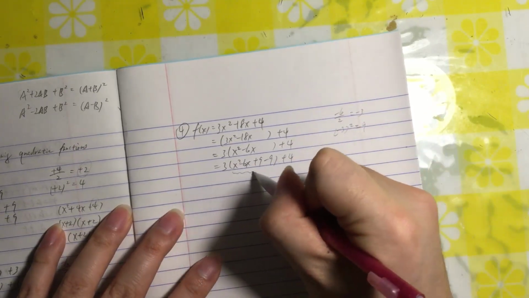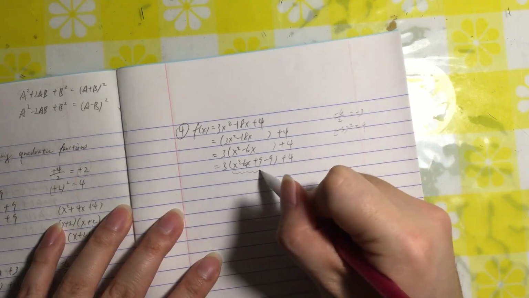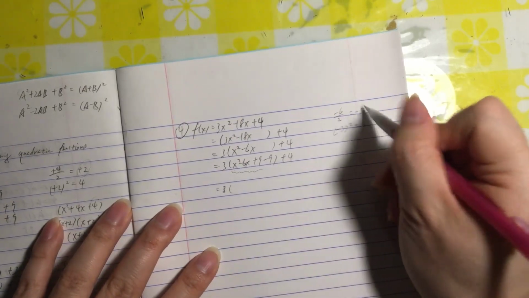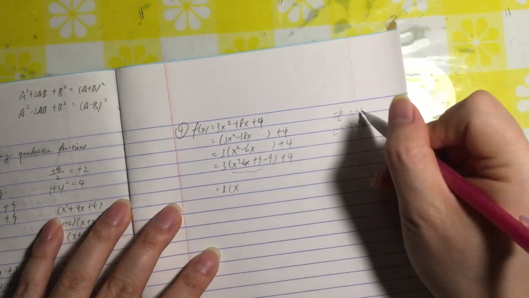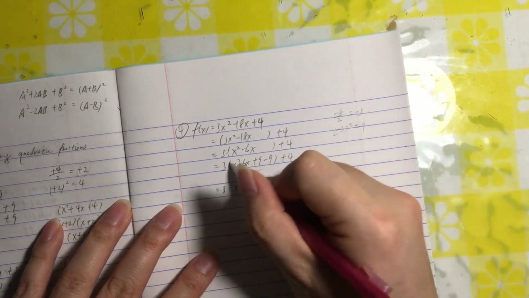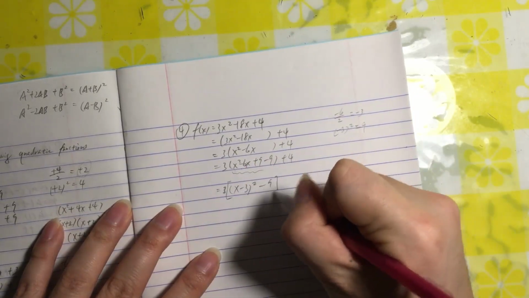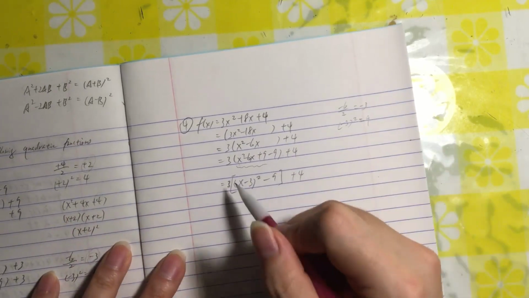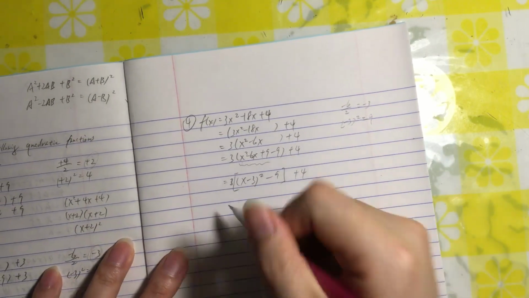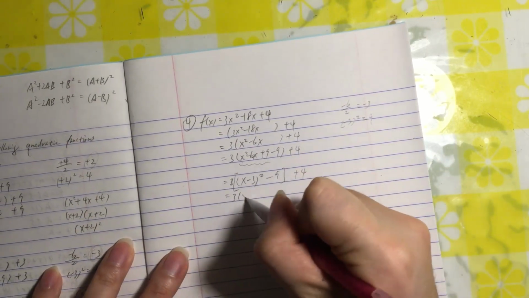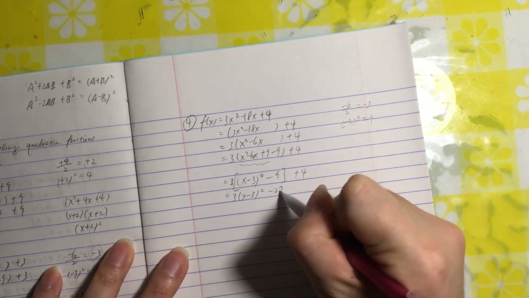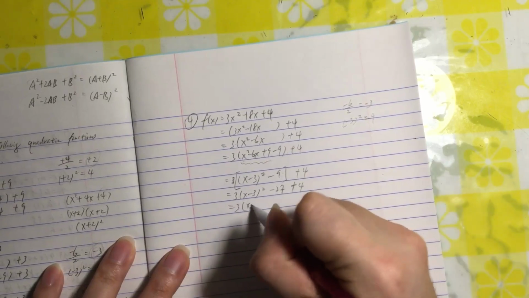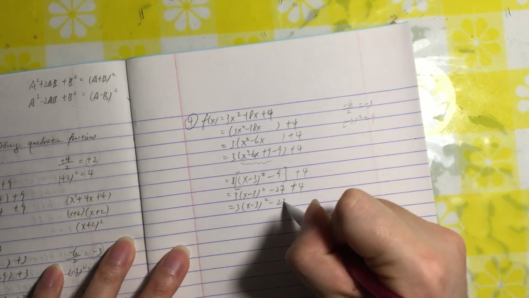Now, factor these 3 terms. X squared minus 6x plus 9. I can use this number to make a perfect square trinomial. I can write it as x minus 3 squared minus 9. This 3 is in front of everything. Plus 4. Next, distribute number 3. We get 3 times x minus 3 squared. 3 times 9 is 27, plus 4. That's 3 times x minus 3 squared minus 23.